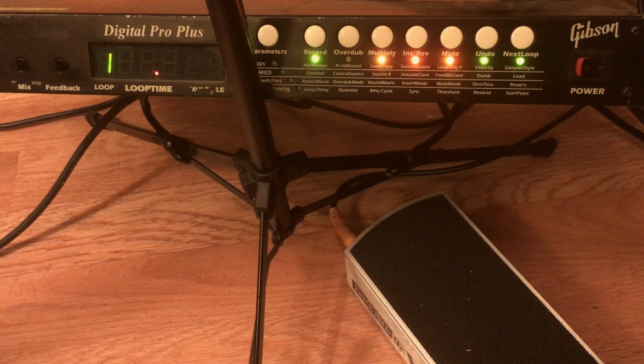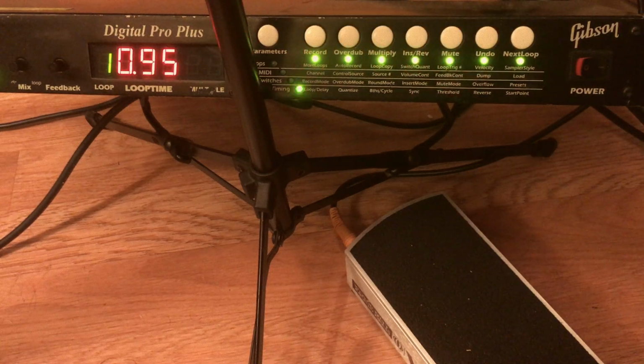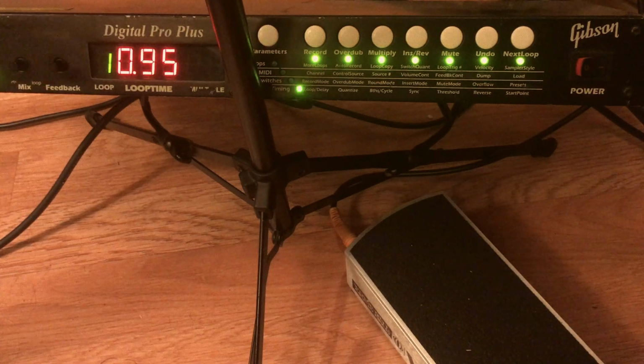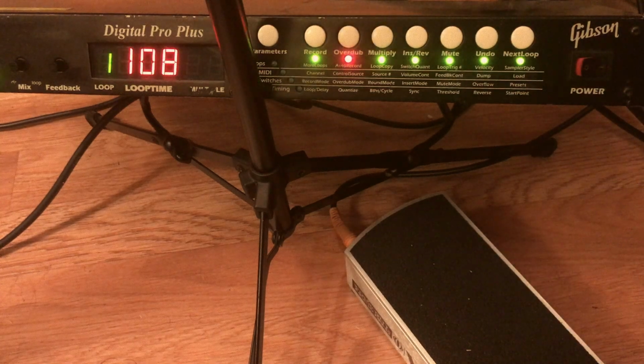Volume up, Andre. Let me play a loop. Now that's repeating indefinitely. Now if I bring the front panel knob down, you're not hearing any change because overdub isn't open. So I'm going to open overdub. Now you can see it's at 110, which is a little less than 100%.